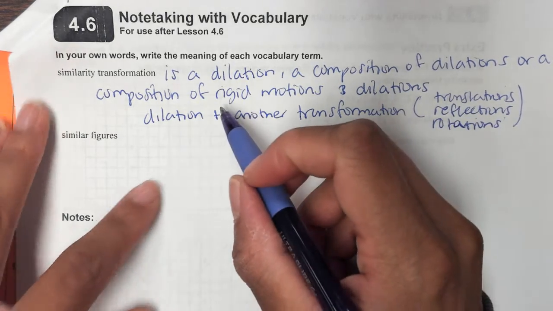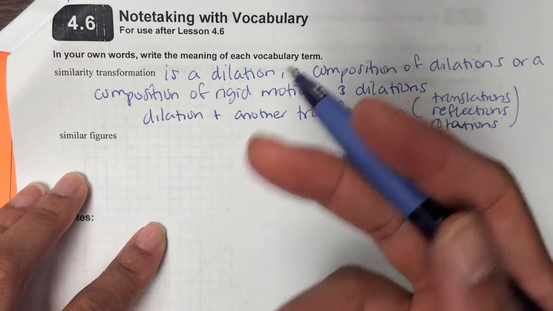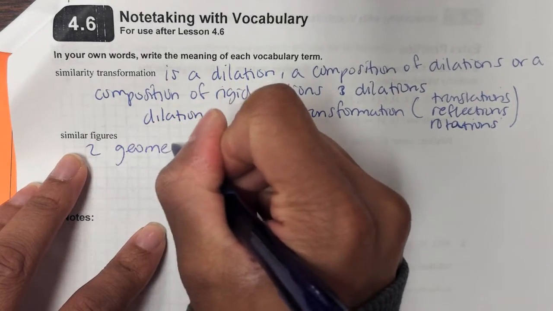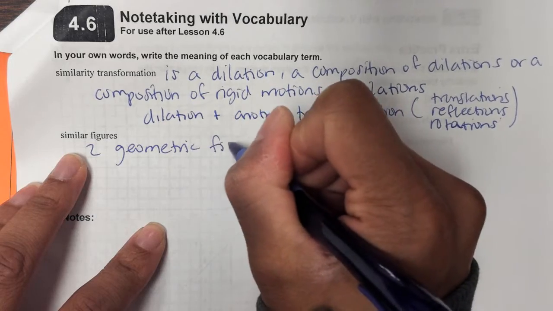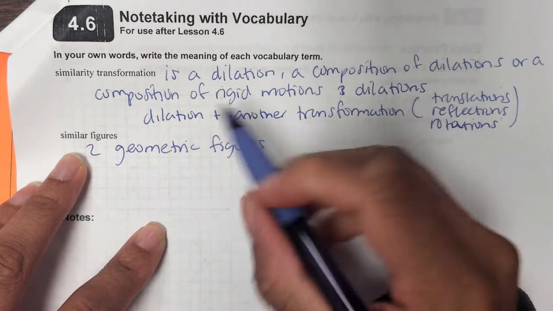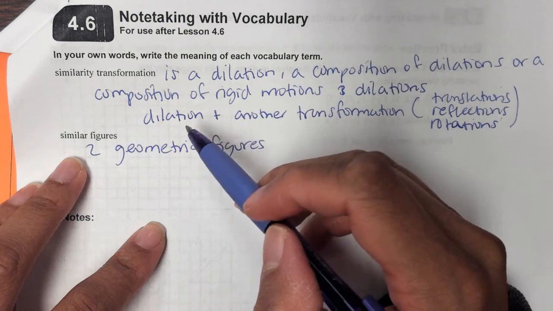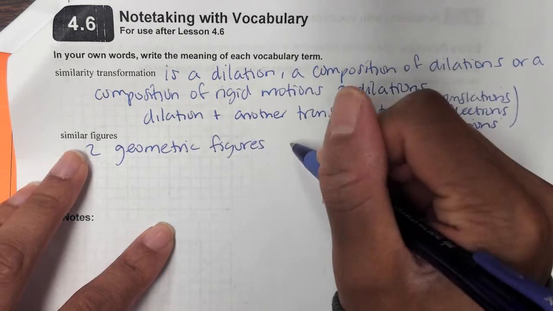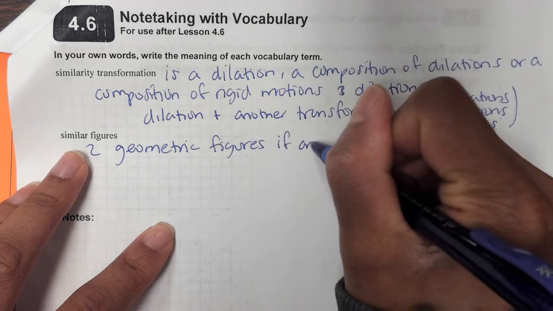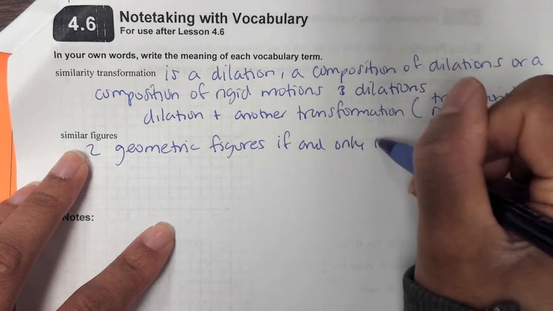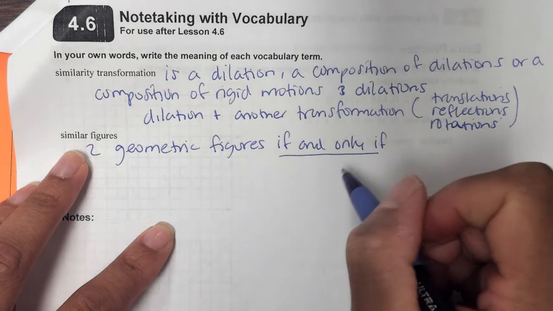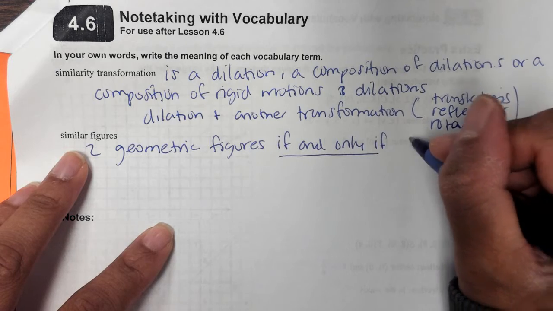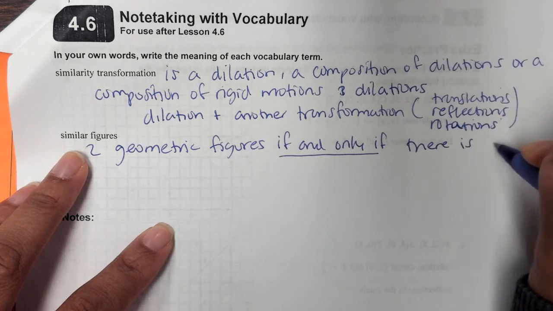So now we're going to talk about similar figures. This is where we talk about the actual figure itself. So this is where you have your two geometric figures, just like your pre-image and then your image. And it's only two geometric figures if and only if, and we talked about if and only if, that's a biconditional statement.